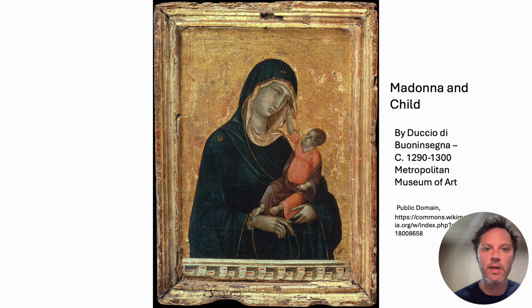My selected work is Madonna and Child by Duccio di Buonisegna from the late medieval period, around 1290 to 1300. And this is on display in the Metropolitan Museum of Art. This comes from the late medieval period, so it's butting up to the end of our study. I think it's an interesting piece for that because it's a motif that's consistently used dating back to the early Middle Ages, especially in Byzantine or Eastern Christendom.